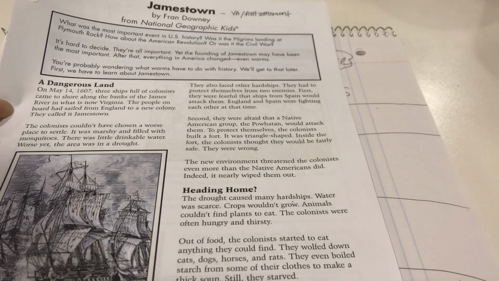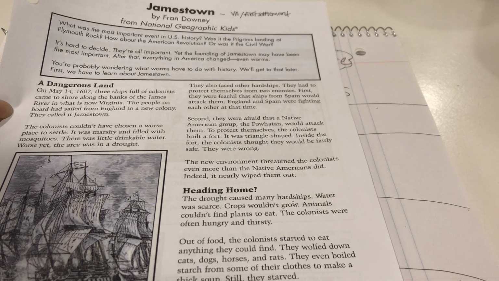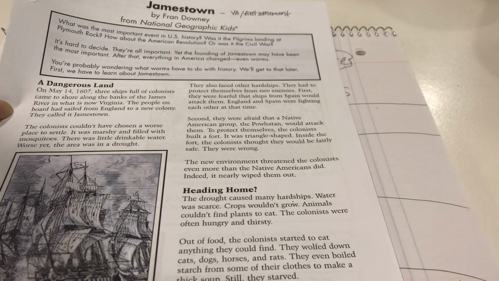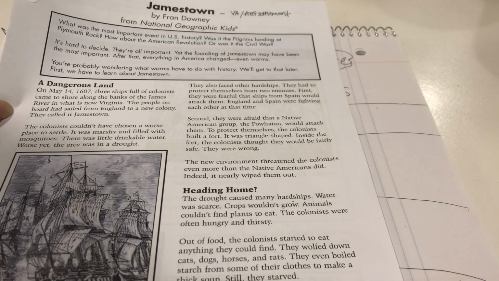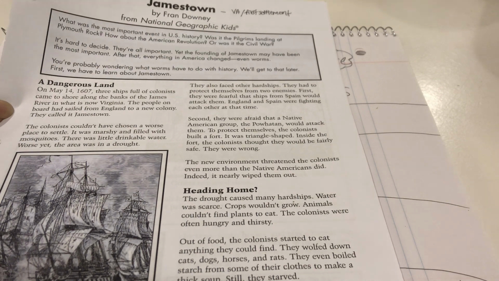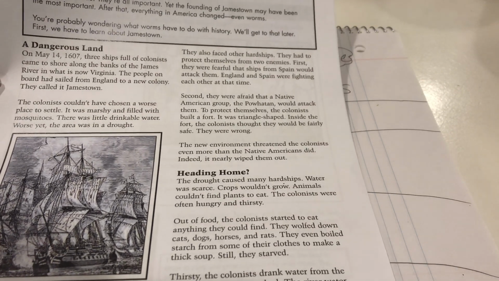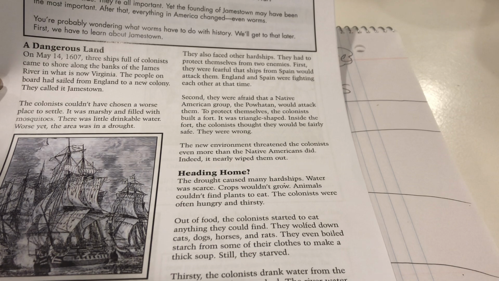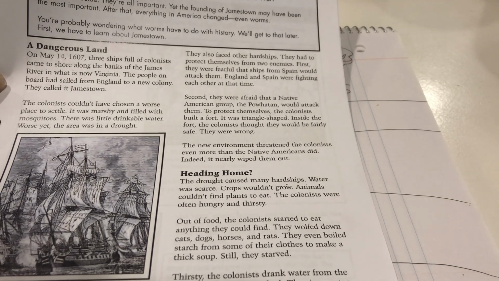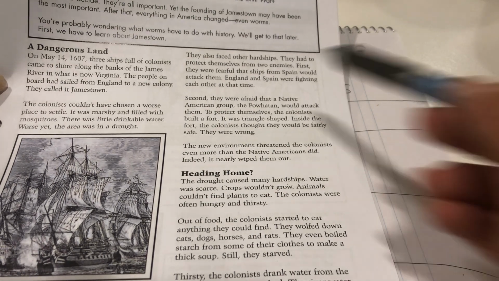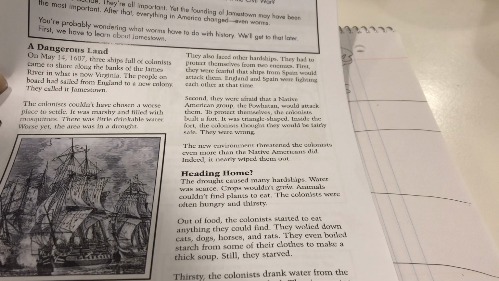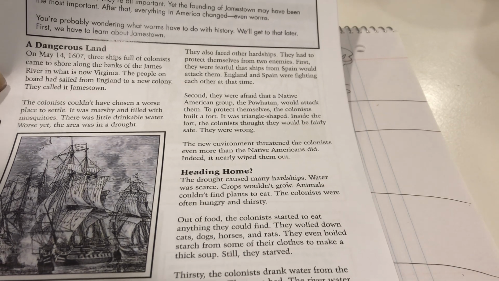On May 14th, 1607, 3 ships full of colonists came to shore along the banks of the James River in what is now Virginia, which is near Virginia Beach. The people on board had sailed from England to a new colony. They called it Jamestown. The colonists couldn't have chosen a worse place to settle, so it was not a good place. It was marshy and filled with mosquitoes, just like how we have here. We have a lot of marshland, and mosquitoes love to hang out there. There was little drinkable water. Worse yet, the area was in a drought.